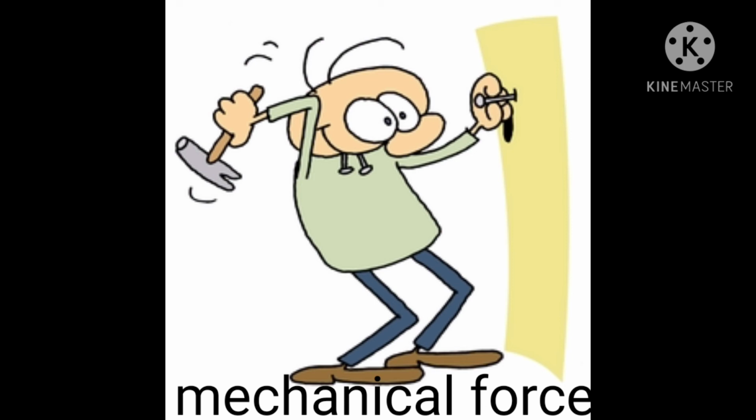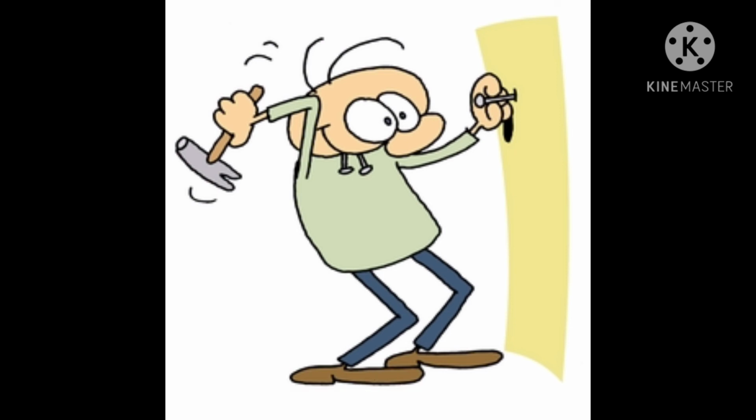It is used by machines to do work. Here you can see how a person puts a nail in the wall with the help of a hammer. Children, we apply our force on the hammer so that the hammer works and the nail goes easily into the wall.